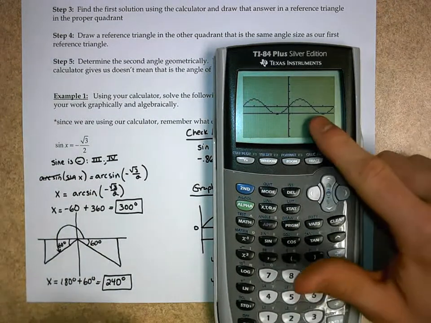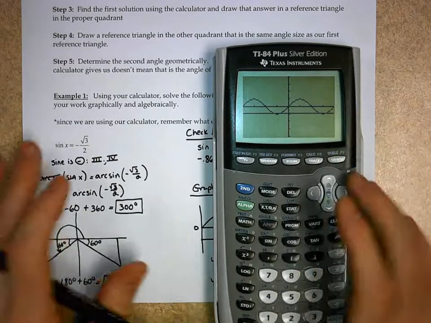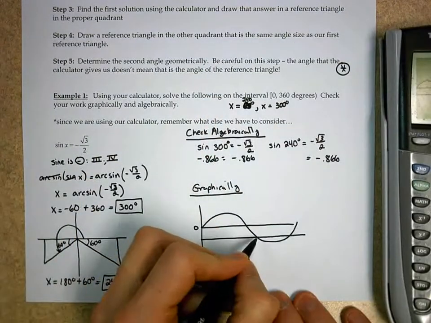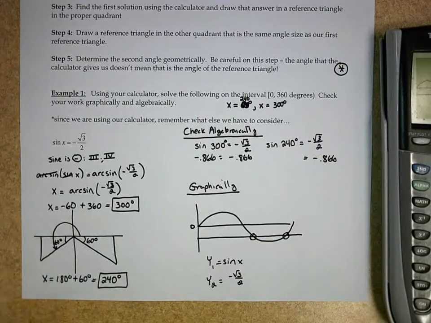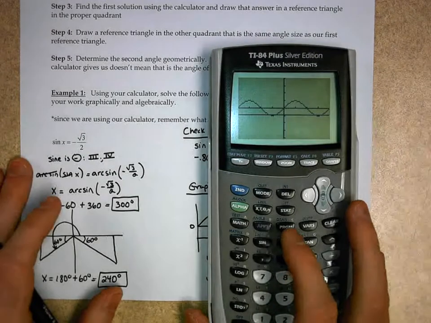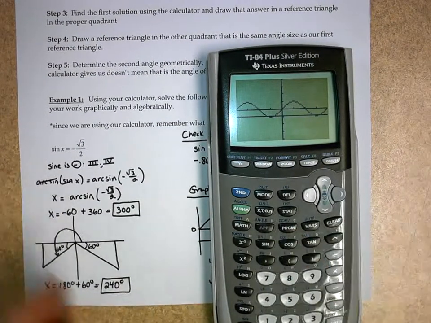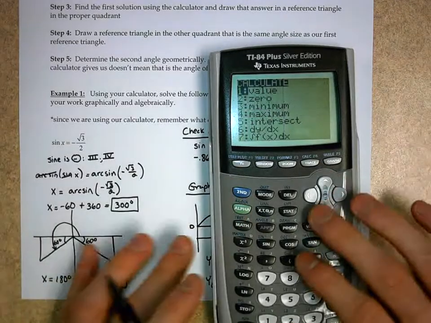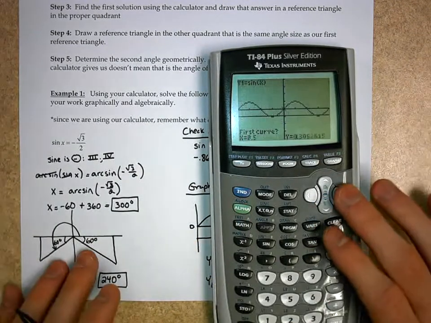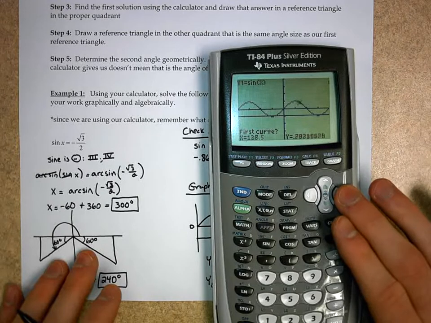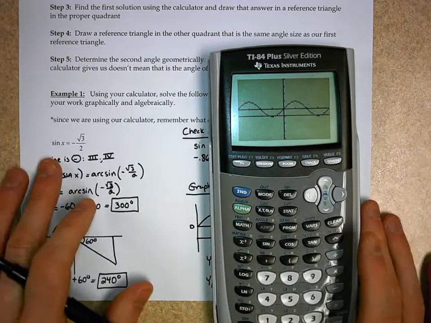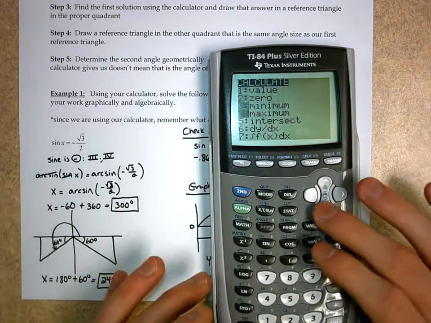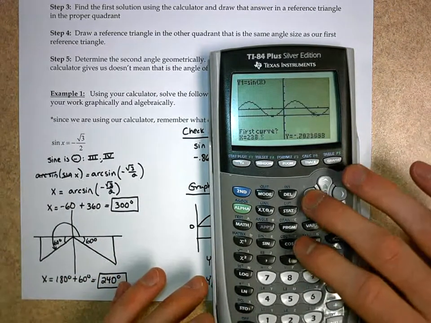In order to confirm my answers, I want to find these intersection points right there and see what my x value is. So I want to find this point and that point. And the x value should be 240 degrees and 300 degrees. The way we check this graphically is we go second calc and we choose intersect. And we're going to move our cursor right at the point of intersection, or as close as we can, and then hit enter 3 or 4 times. Looks like I went a little too far there. Intersect.